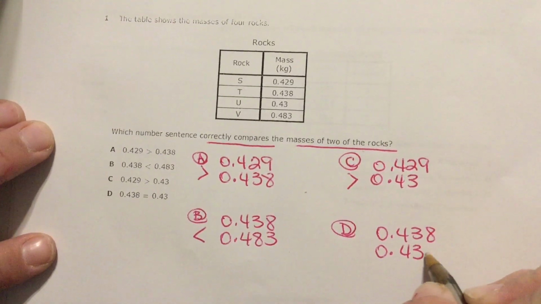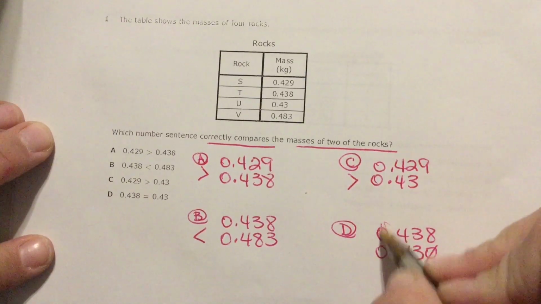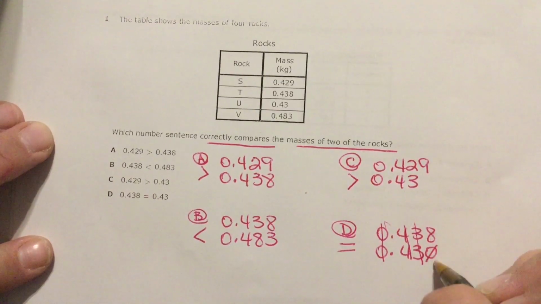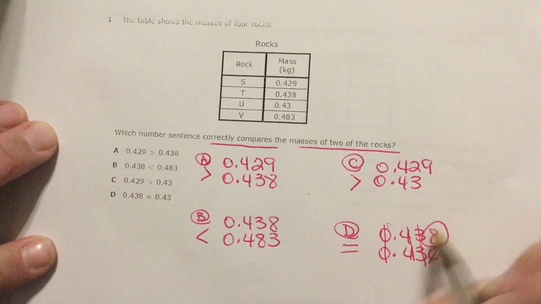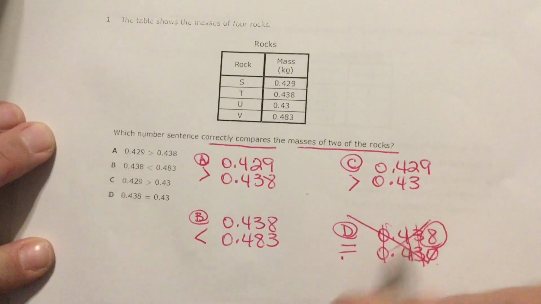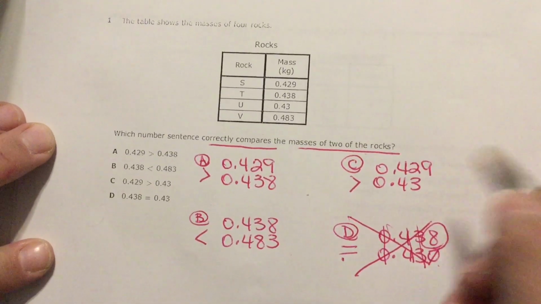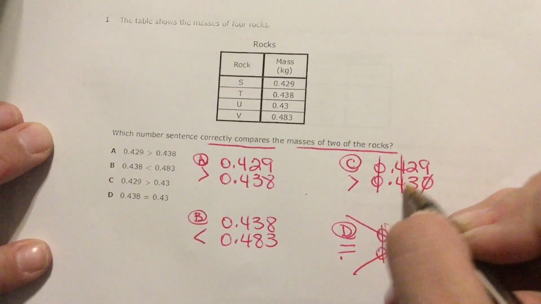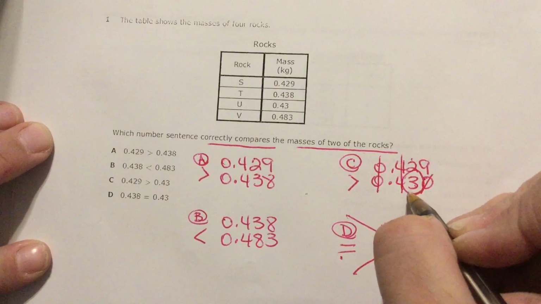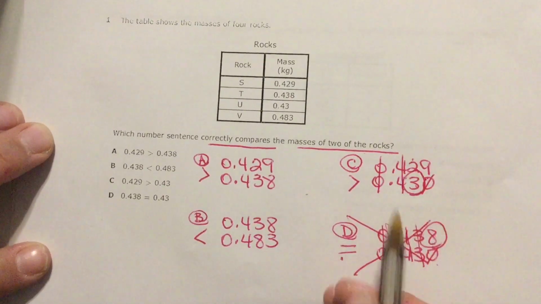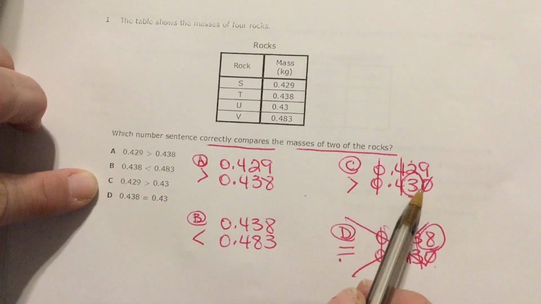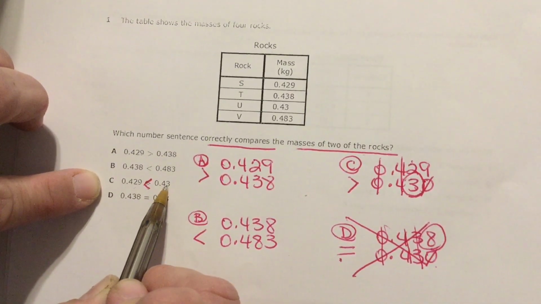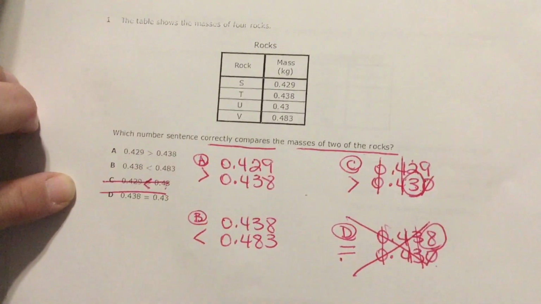Okay, let's work from the bottom up and fill in the hole with a 0. 0 and 0, oops, that one's equal. 4 and 4, 3 and 3. So far, so good. 8 and 0 are not the same. 8 would be bigger. So this cannot be an equivalent decimal. All right, so let's look at C. Fill in the hole. 0 and 0, 4 and 4, 2 and 3. It's saying that 3 is bigger, which means 0.43, it should look like that. So 43 should be bigger. So D and C are out.